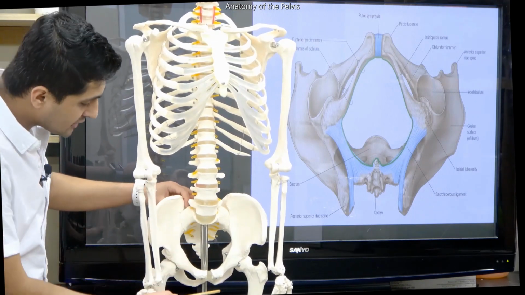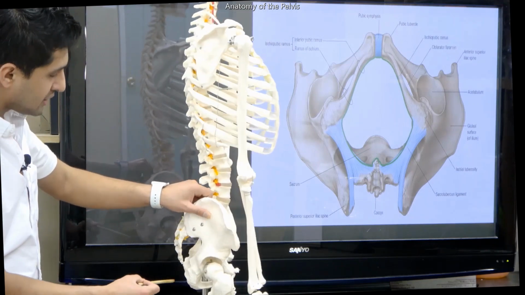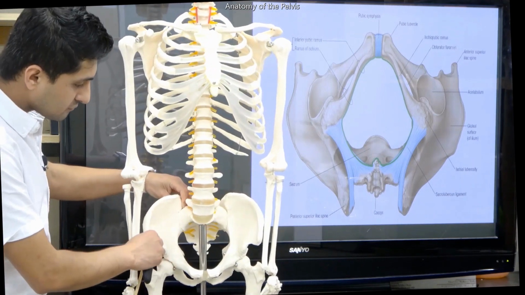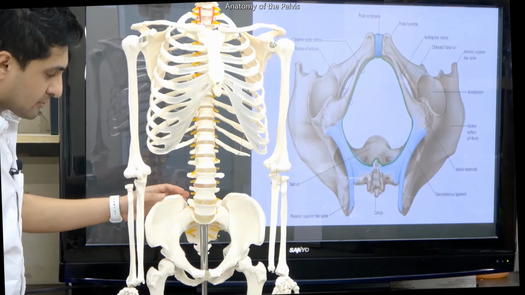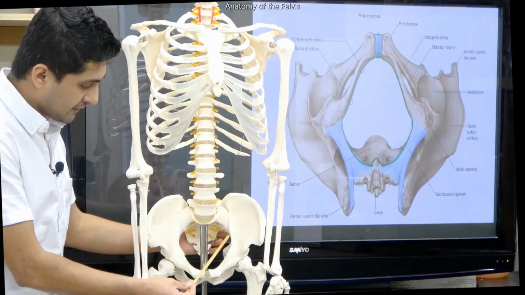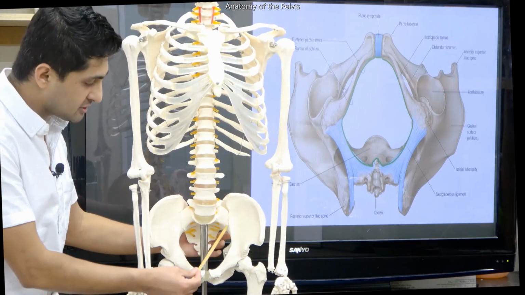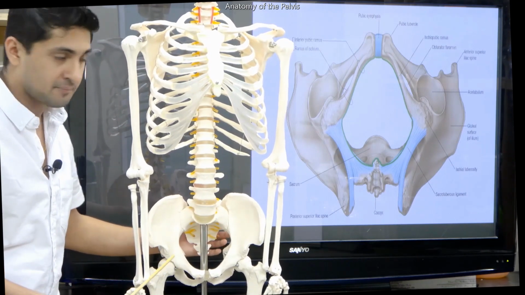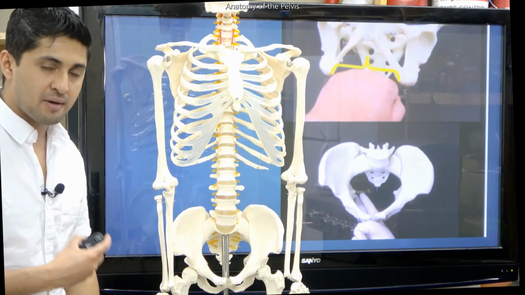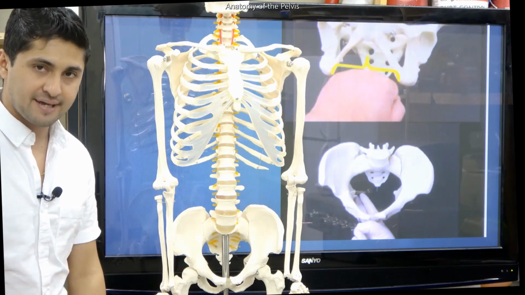And anything below that, we call the lesser pelvis or true pelvis. That's what it is. Now we have to talk about the difference in the pelvic inlet between male and female. The way we determine whether it's a male or female pelvis is something called the subpubic angle.